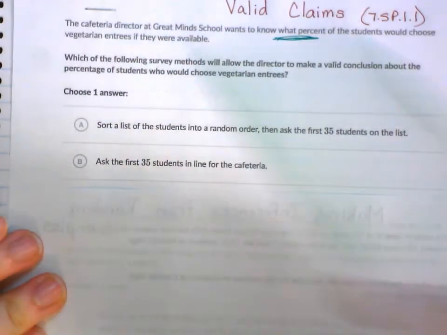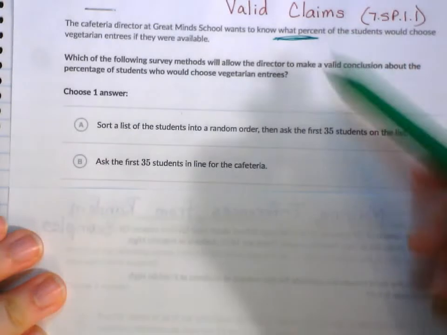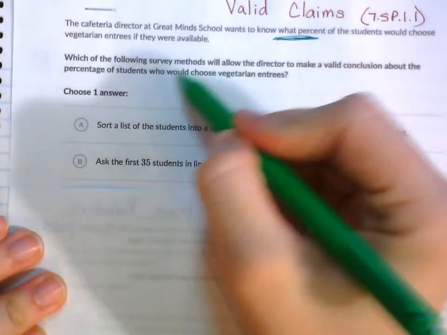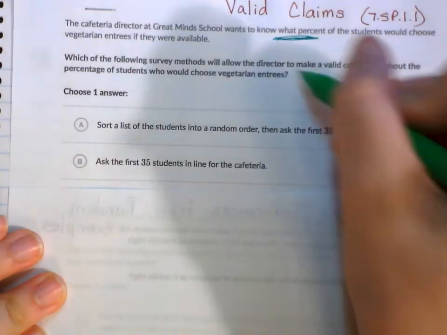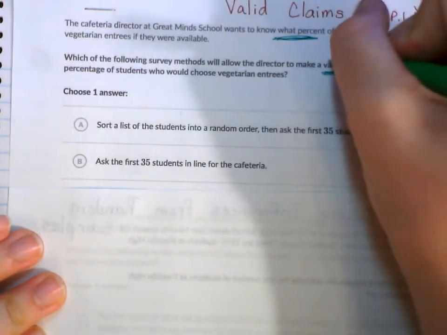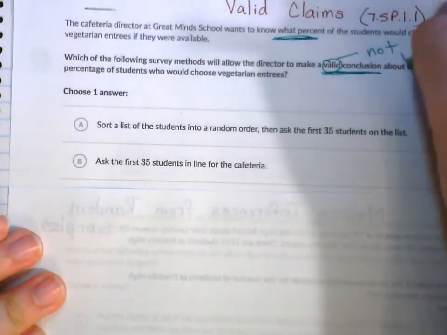So basically, the person who's over the cafeteria, the lunchroom, wants to know roughly what percent of students would choose vegetarian options if they offered them. So which of the following survey methods will allow the director to make a valid conclusion? Valid, not biased. Valid, accurate, not biased.